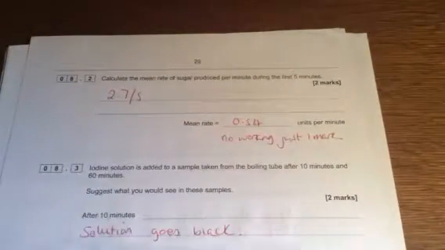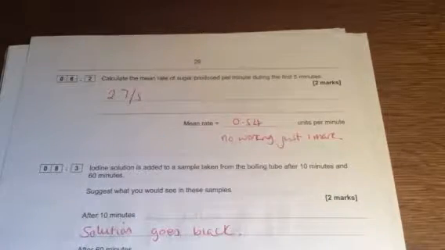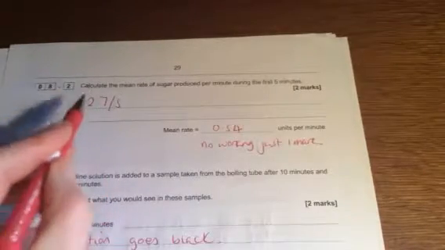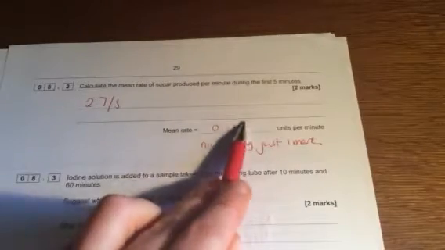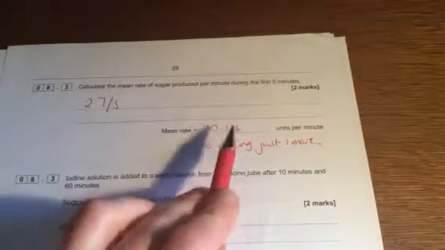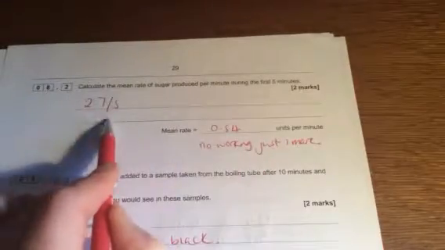2.7 units produced there. Now we're doing it per minute. So if there's 2.7 in 5, I could just do 2.7 divided by 5 to get 0.54. Now if you got the right answer and didn't put that there, you get 1 mark. So please put your working down.